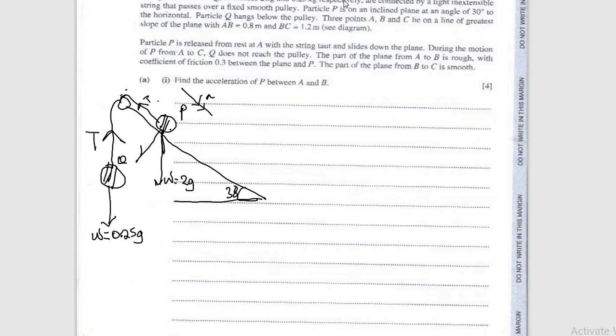Perpendicular to the incline, you're going to have mg cos theta. Down the inclined plane, you're going to have mg sin theta, and this side is always parallel to this side. So here will be mg sin theta.